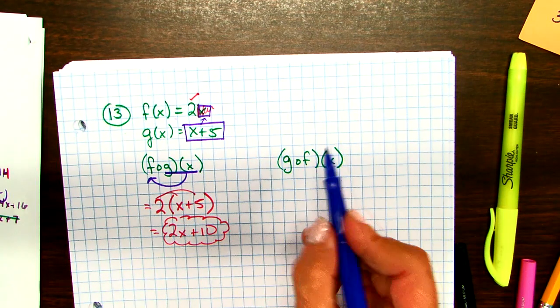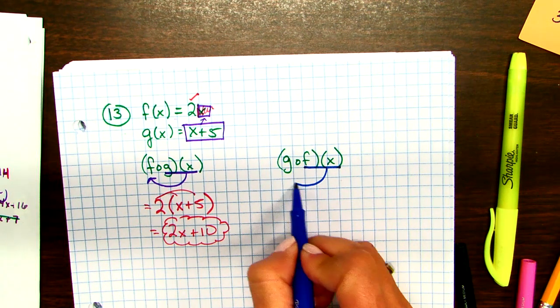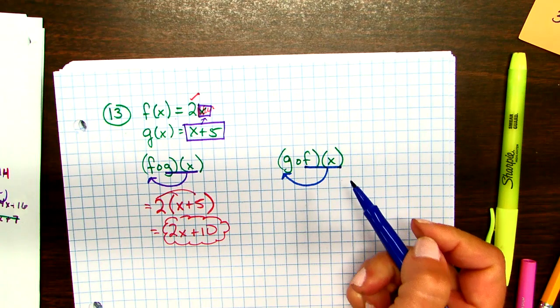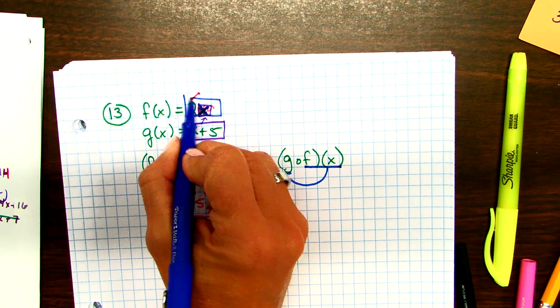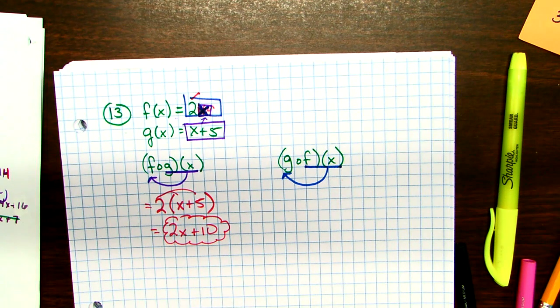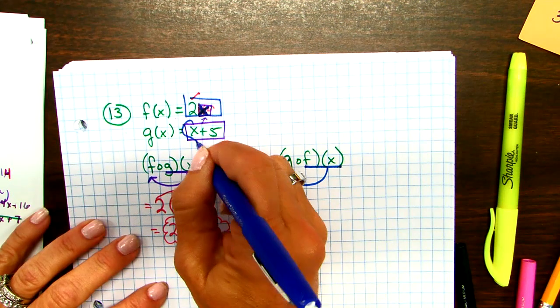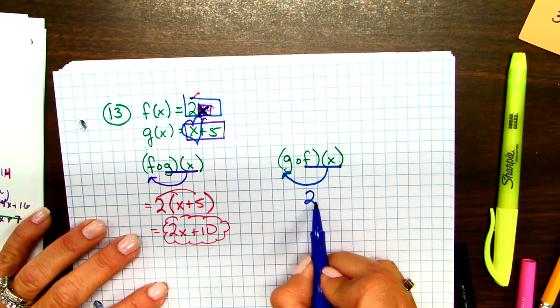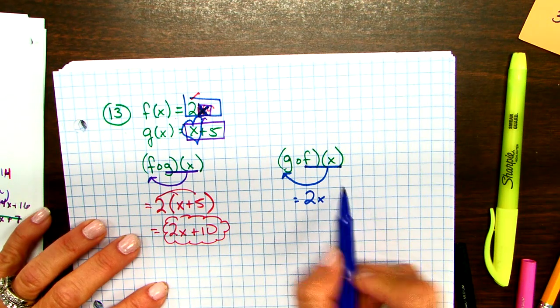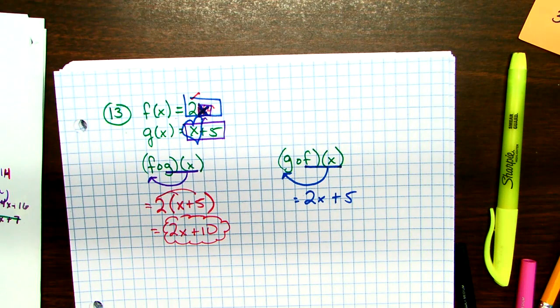Let's do the same thing, but starting with f of x. So let's go find f of x, and we're going to plug it into g of x. Here's f of x right here. Whatever comes after the equal sign, that is f of x. Scoop it up, drop it into g of x. Where can we drop in? Right there. So I'm going to put 2x right here, and I don't even need parentheses, plus 5. And there's nothing to distribute or anything. That's the final answer.